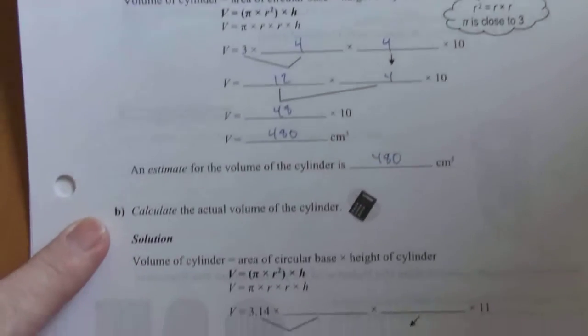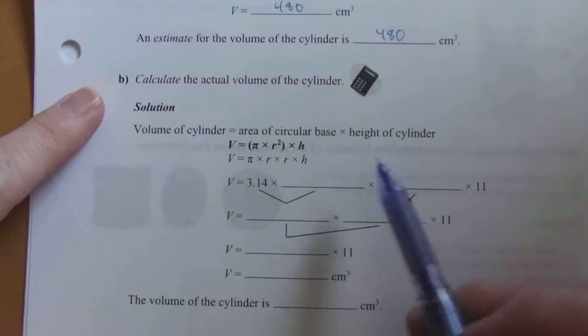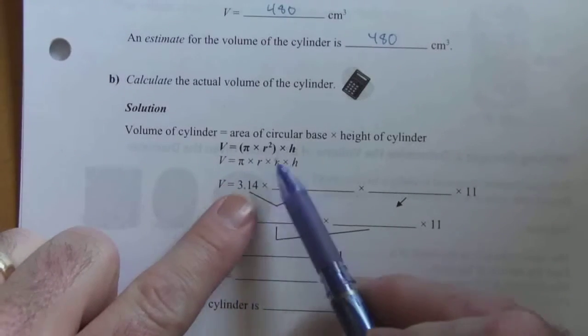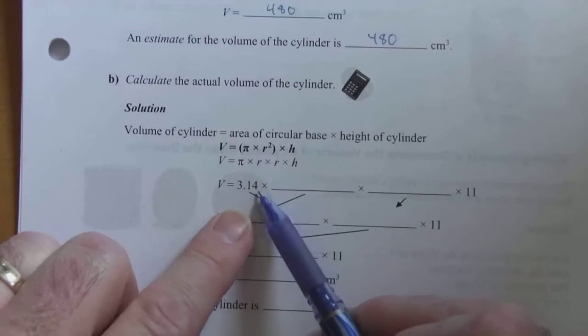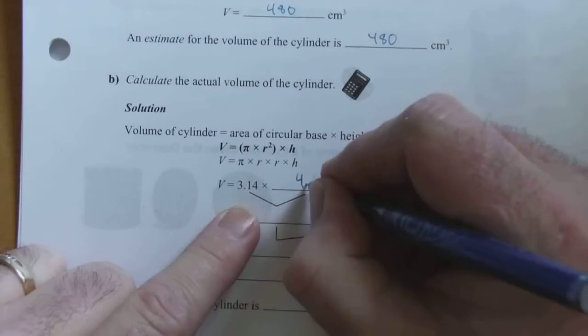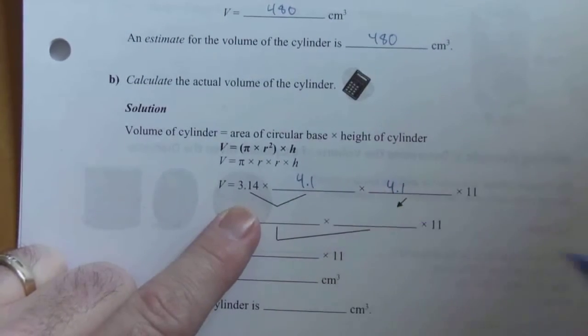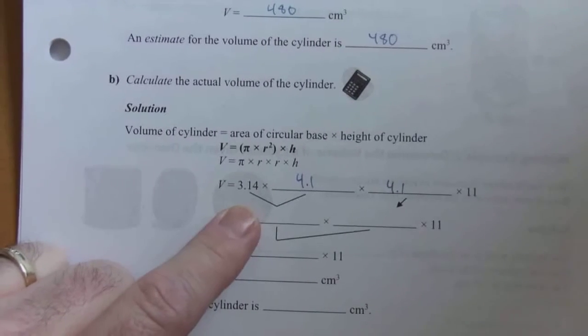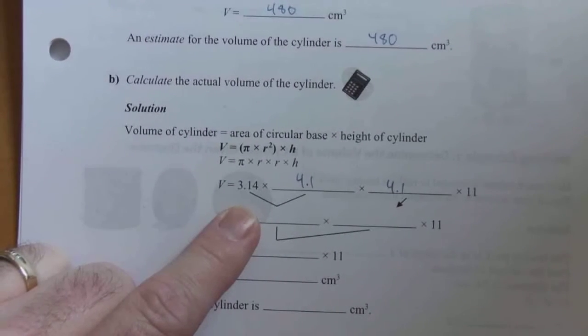Now, for part B, we're going to actually calculate it out. Use the same formula, pi times r times r times h. This time we're going to use 3.14 for pi, a little more precision. We're going to use 4.1 instead, and we'll use 11 instead of 10, because that's the actual.